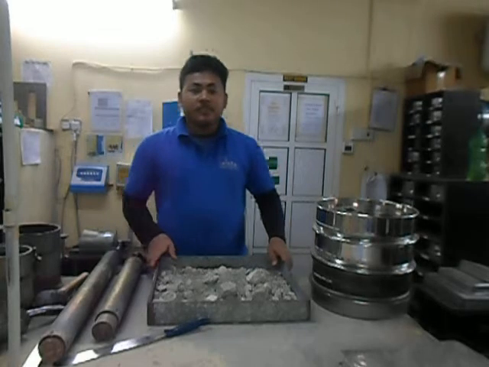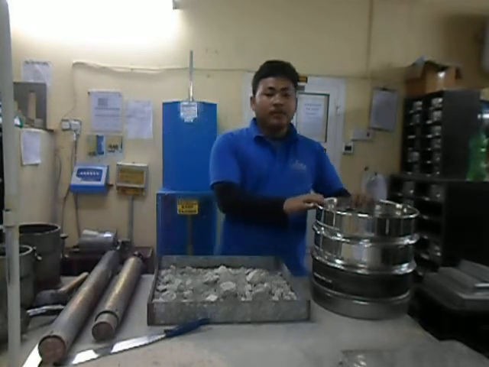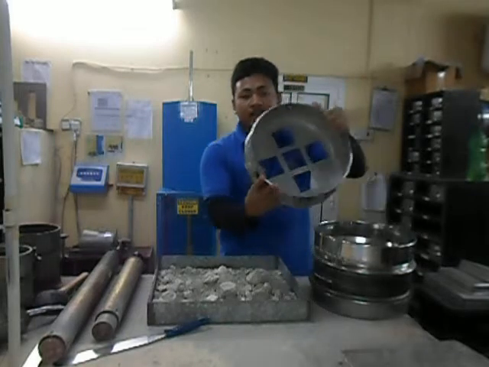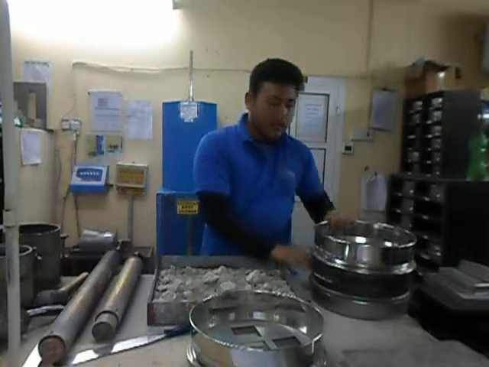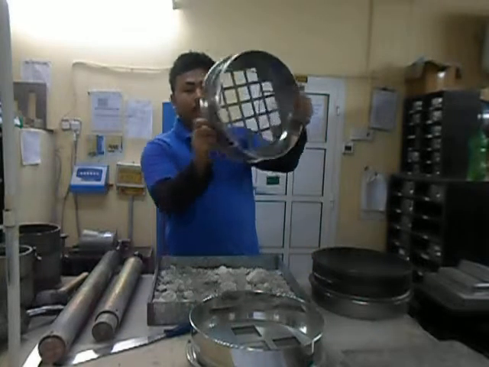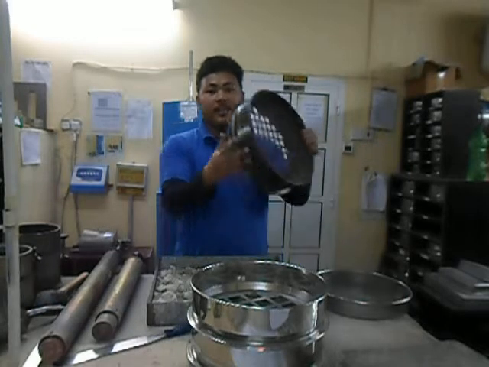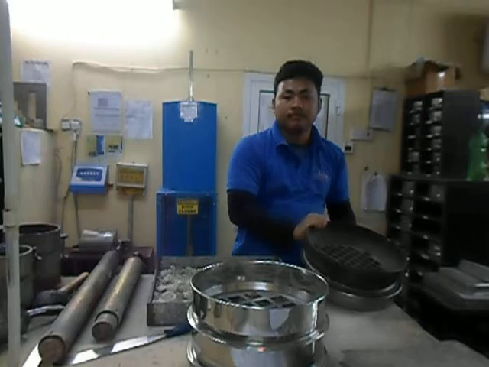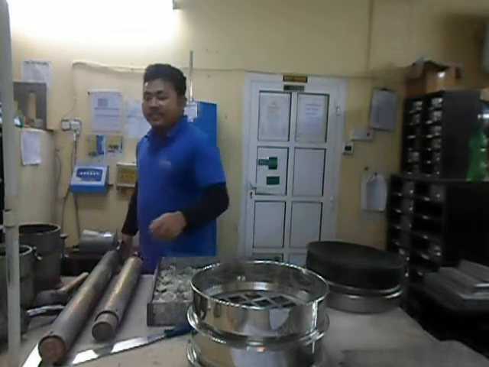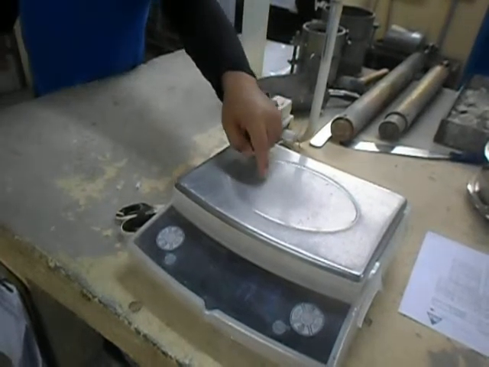Now, the apparatus needed for the test are test sieves with aperture sizes 63 mm, 37.5 mm, and 20 mm with a receiver. A balance readable to 5 gram.